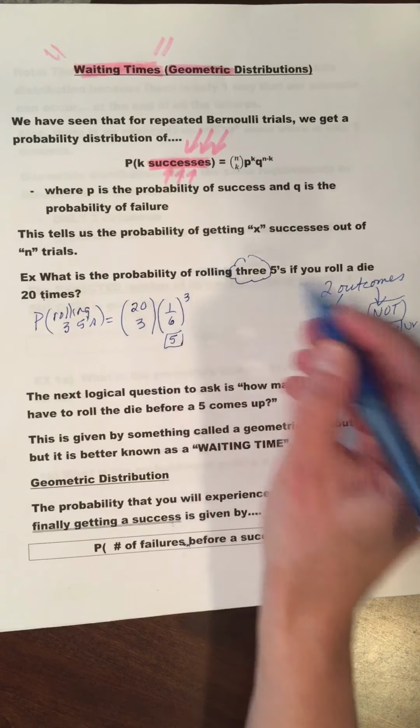Very straightforward Bernoulli, very, very straightforward. It's the classic exactly question.